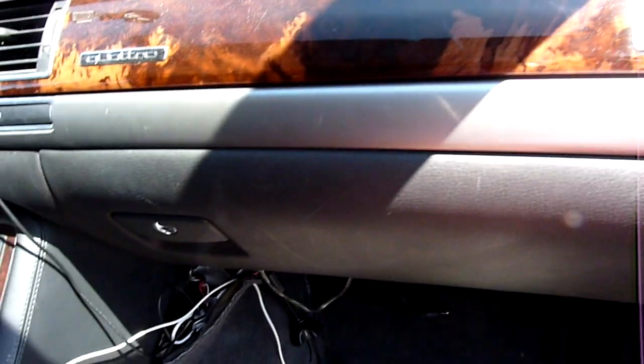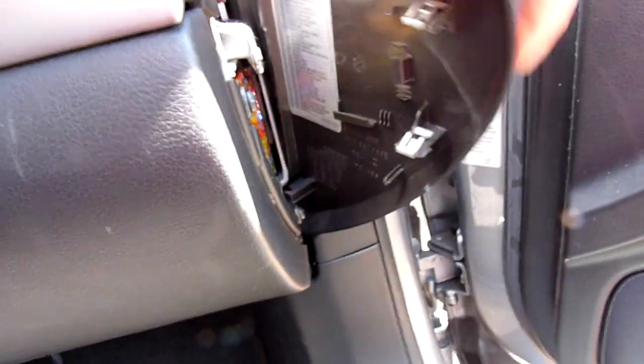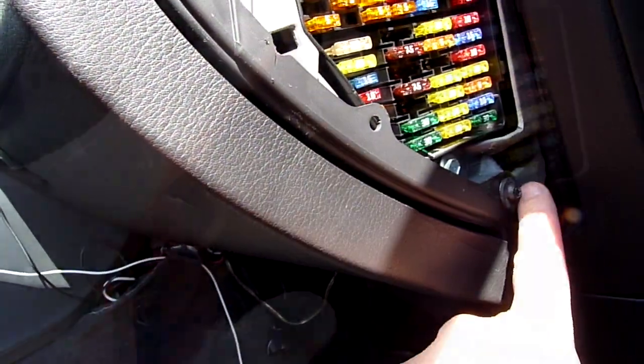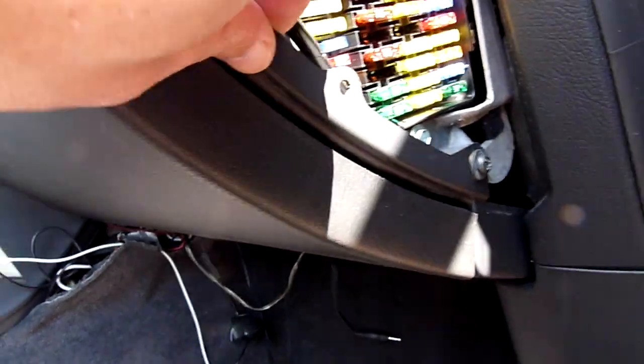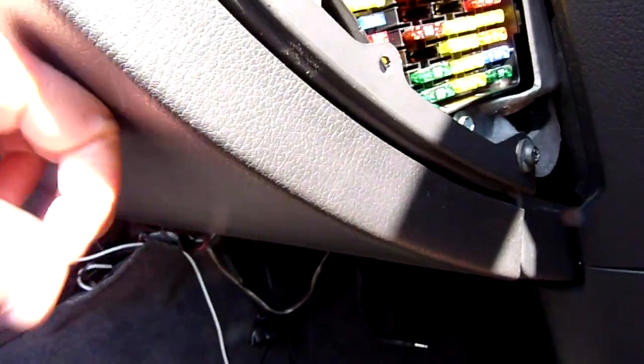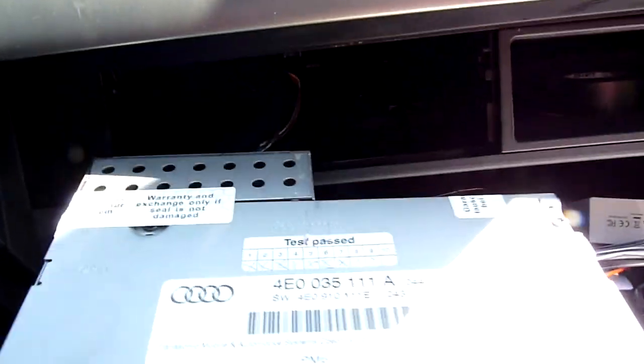Okay, so the first thing we need to do is to drop this glove box. And we're going to pry this open and take this out. So there are two Torx screws that are actually holding this whole thing in place. So we can remove the CD changer. I prefer to remove everything.